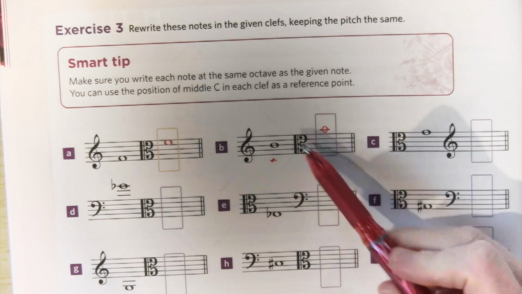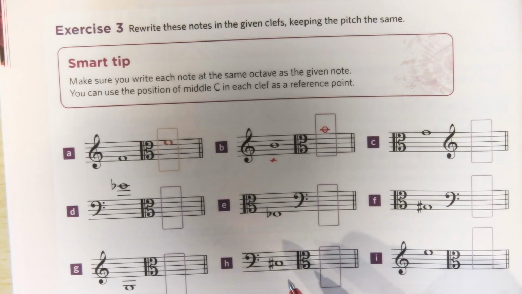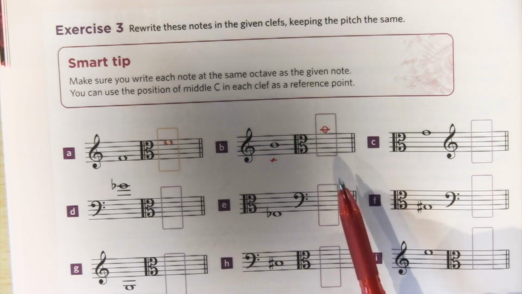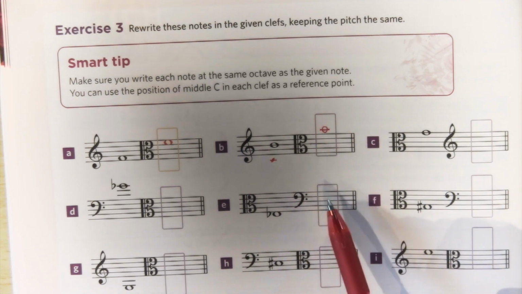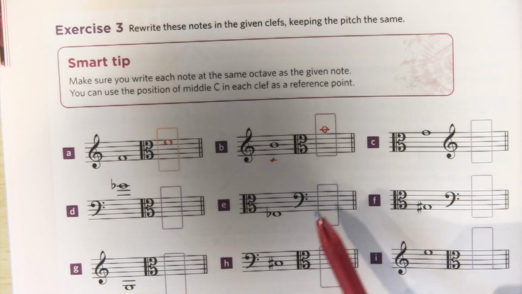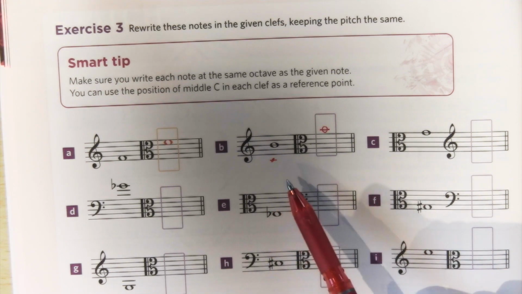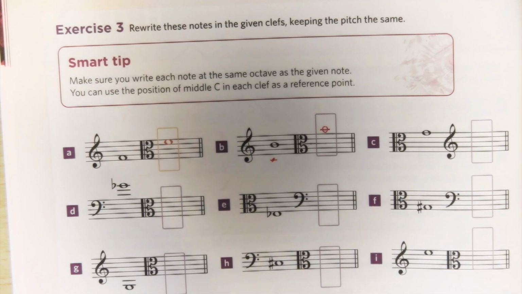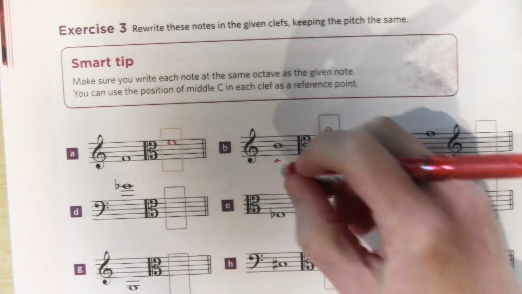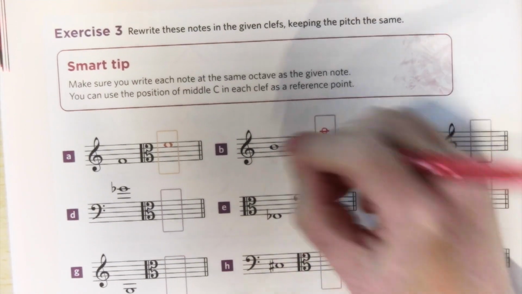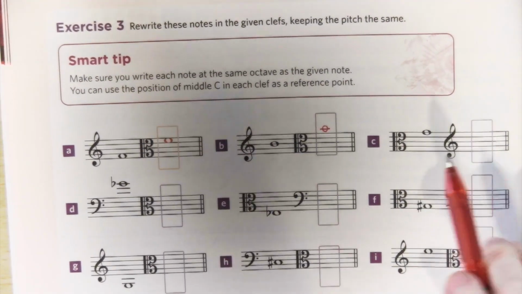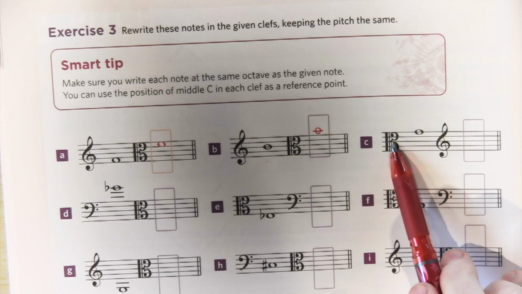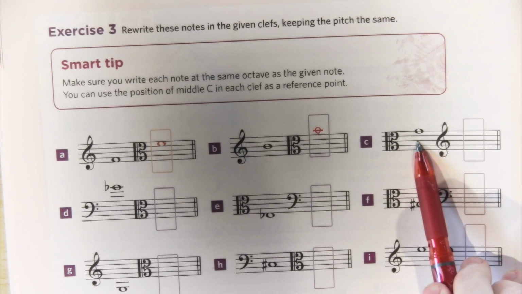You can write something outside of the box, because in the exam paper we only mark what is in the box, the actual answer. Any other notes that you write are not marked and would not affect your final mark. I'm going to rub it out now just because I don't want to confuse you guys. Okay, C. This is middle C.